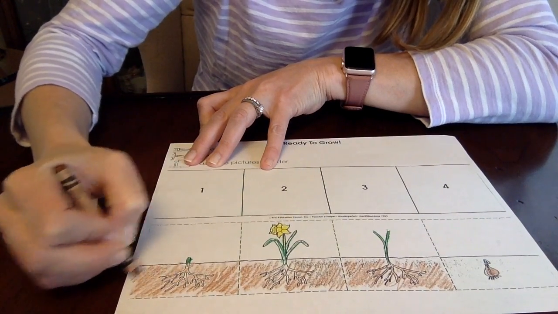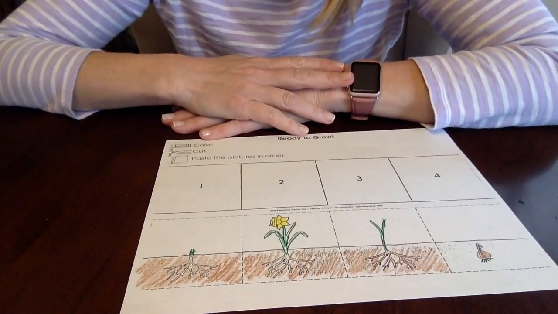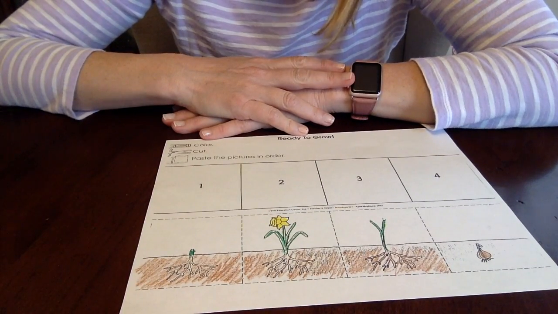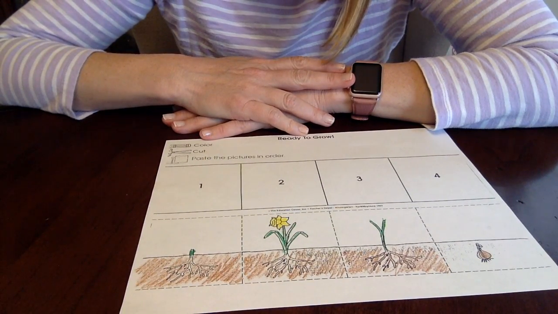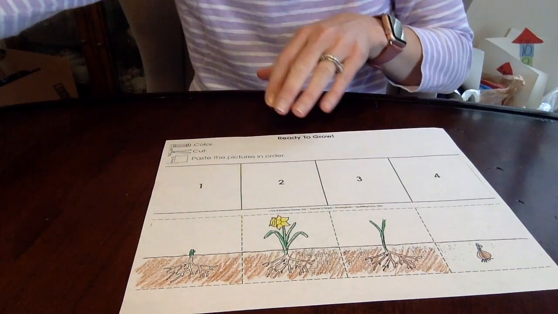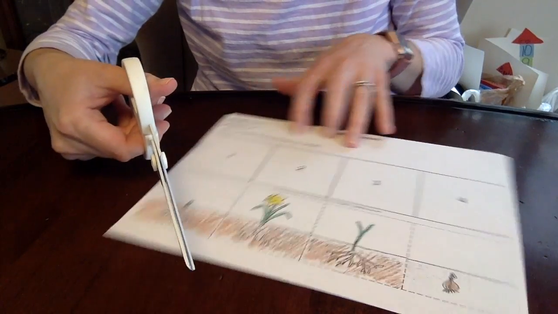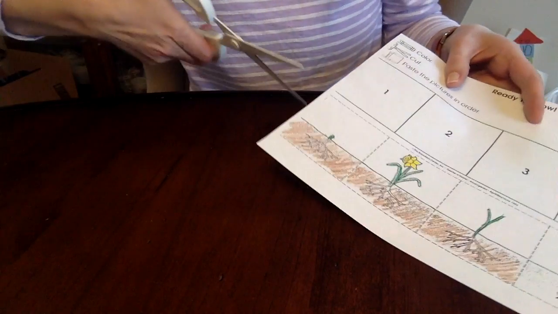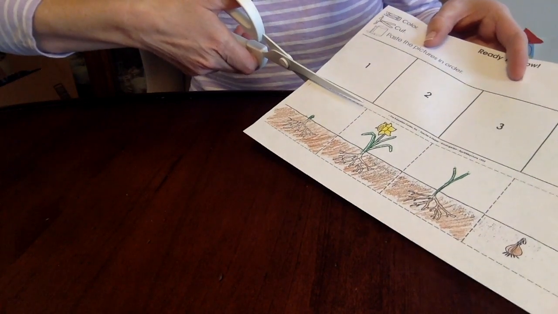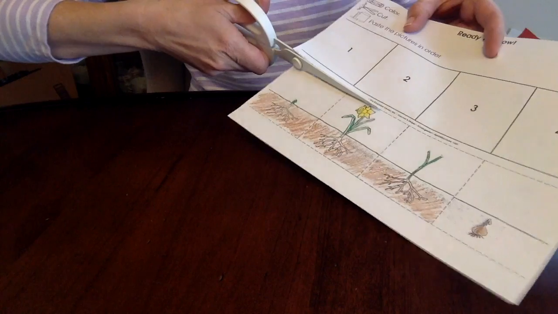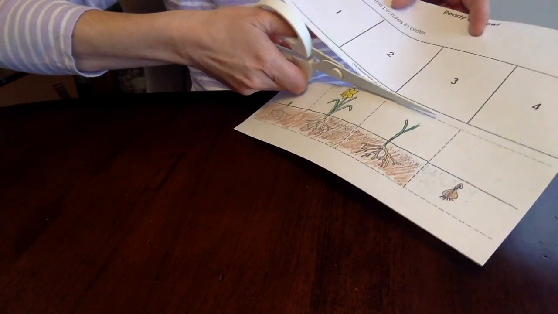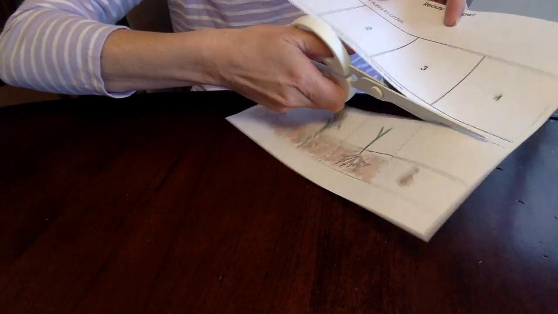Make sure you pause the video so you can take your time coloring. And when you're done, we're going to get our scissors out. So I have mine ready to go. I've got my thumb facing the sun. And what I want you to do first is cut along this line all the way across to cut the plant off at the bottom.